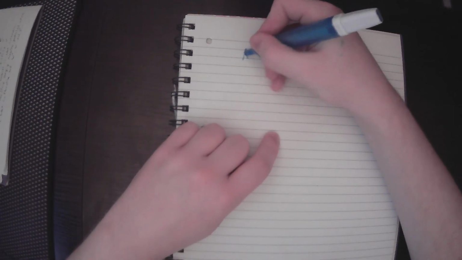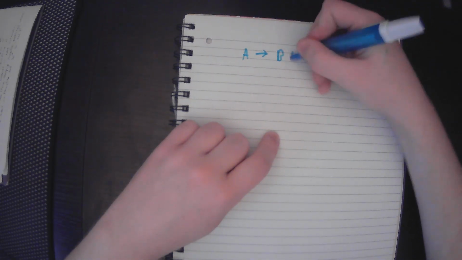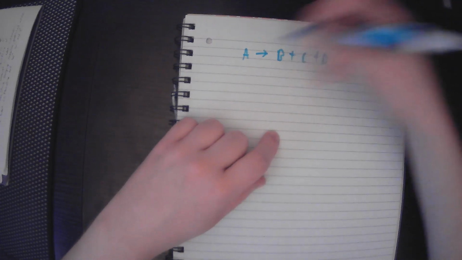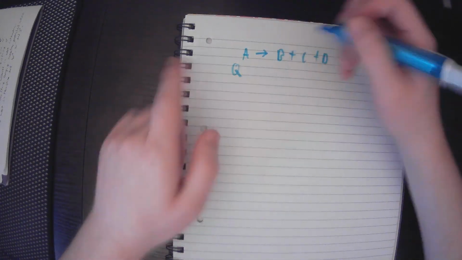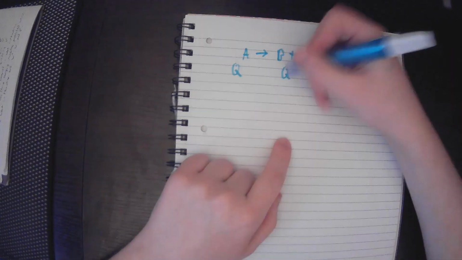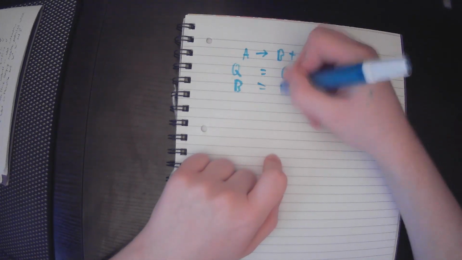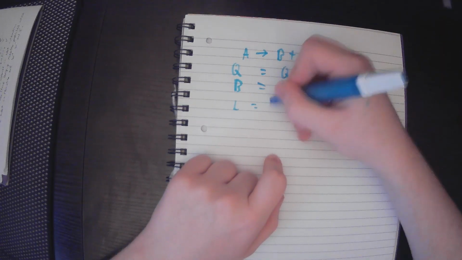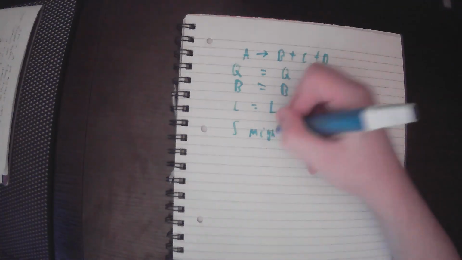if you have particle A shoots out particle B plus C plus D, Q on the left-hand side equals Q on the right-hand side, B equals B, L equals L, and if it's a weak interaction, strange might equal strange.